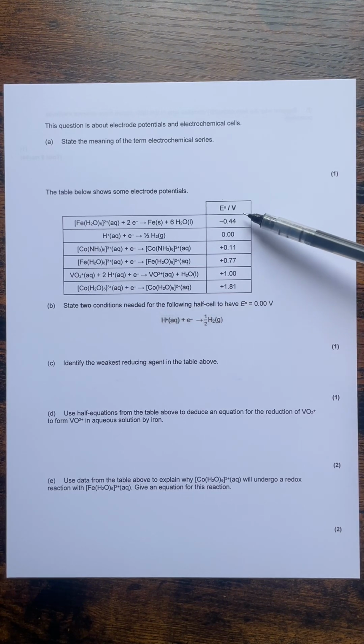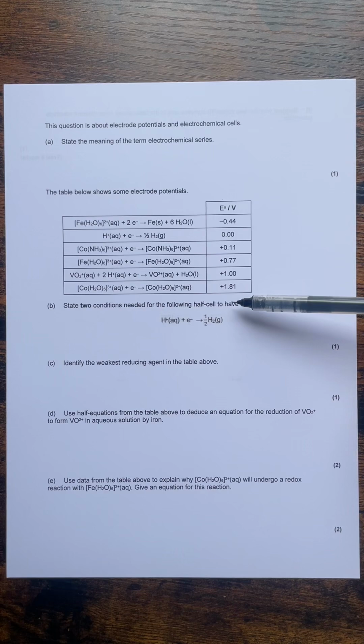Sometimes the most positive ones will be at the top of the table, but either way they are in some sort of numerical order.